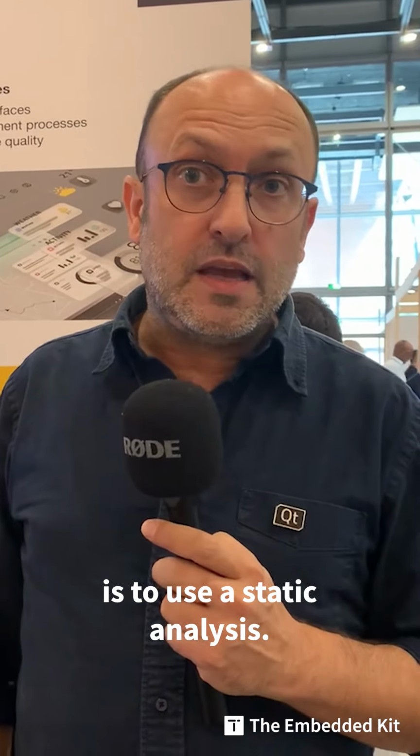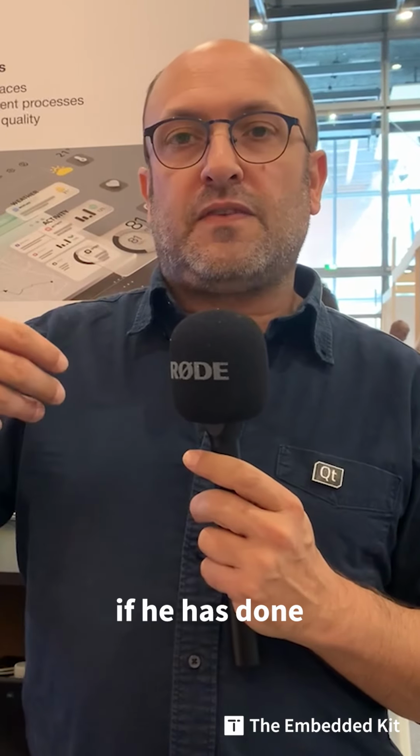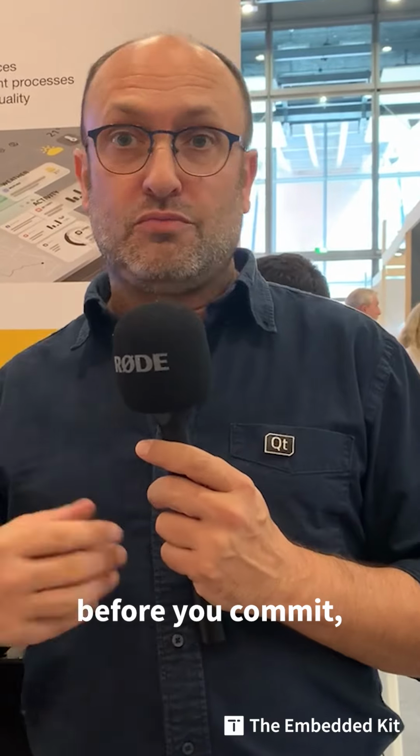One of the possibilities is to use static code analysis, and in this way, even the developer could see if he has done a nice implementation or bad implementation regarding the rules you have put in place, and even react before you commit, before you push your code on the repository.